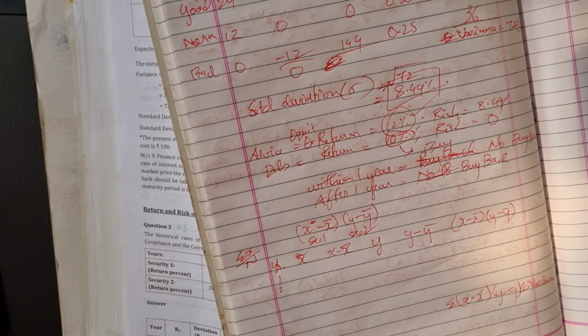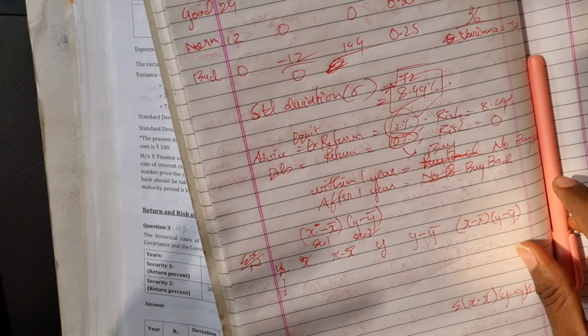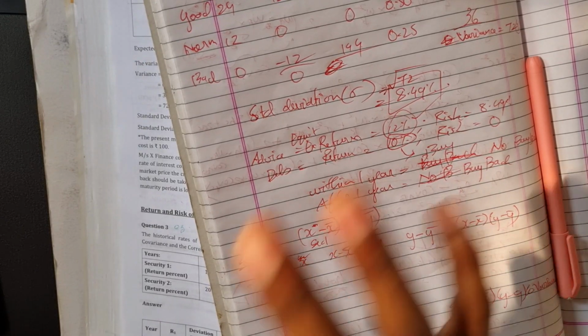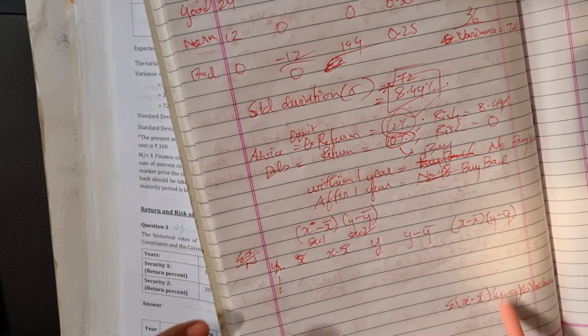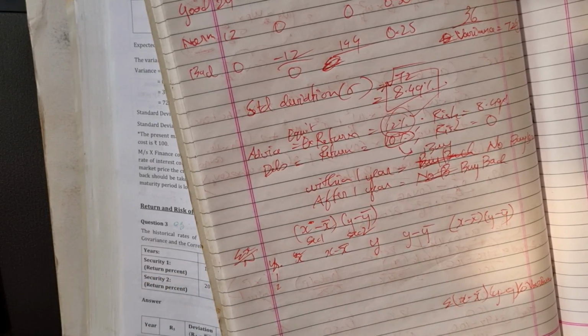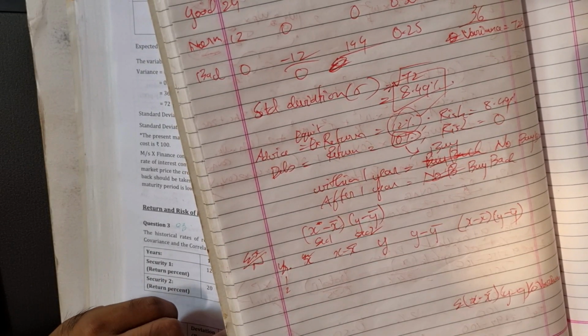In this chapter the concept is very easy. The only part is your writing part. Don't make silly mistakes. So we'll calculate, and we'll get what? Covariance, right? We got covariance.